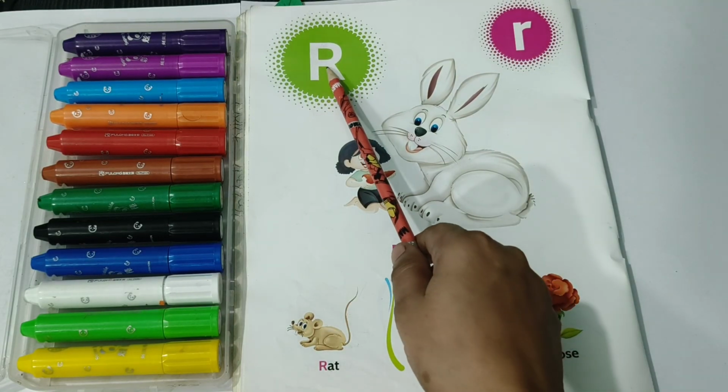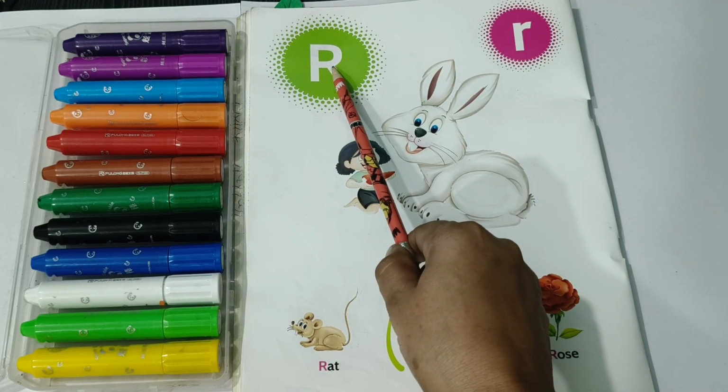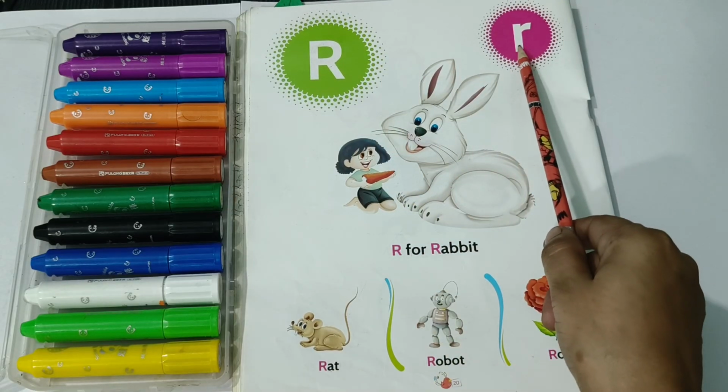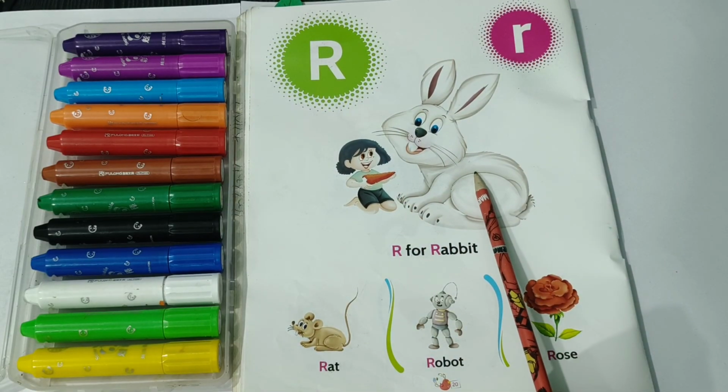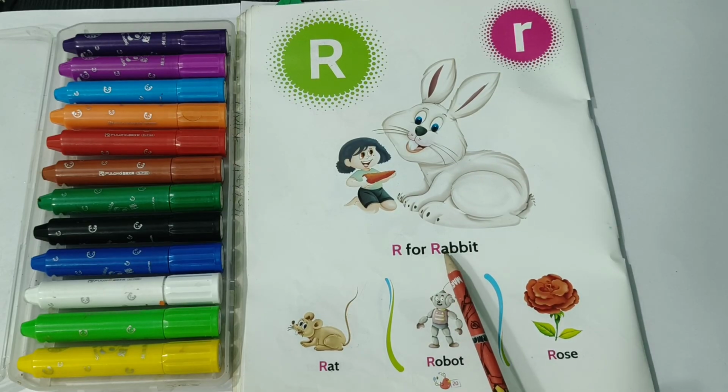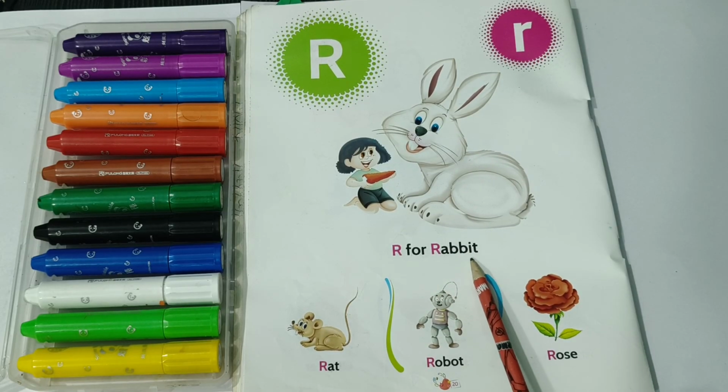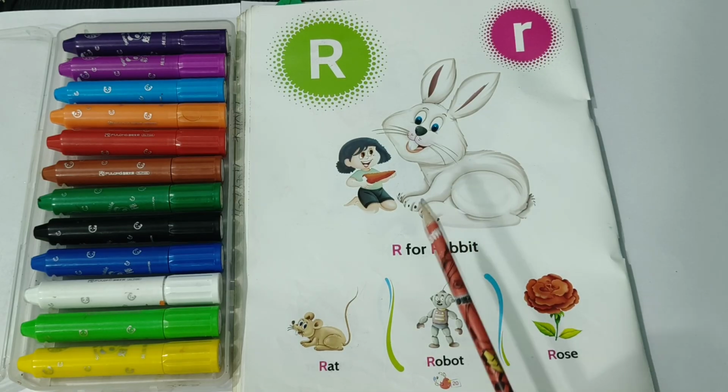Today we are going to learn letter R. This is uppercase R and this is lowercase r. Okay kids, R is for rabbit. R-A-B-B-I-T, rabbit. Rabbit means khargosh.